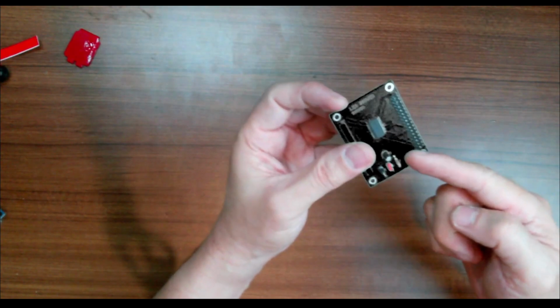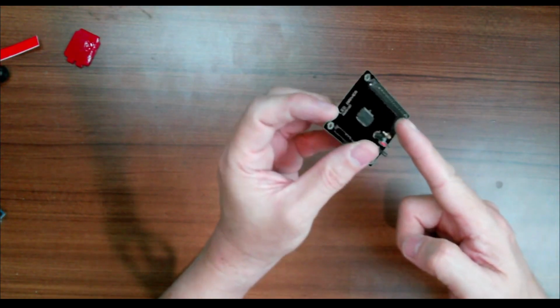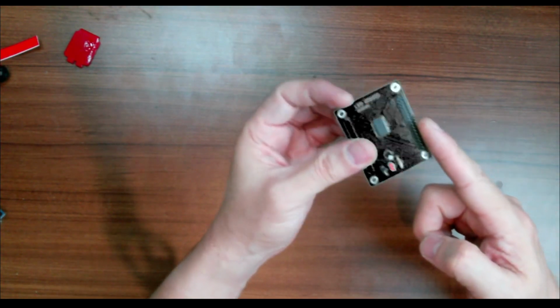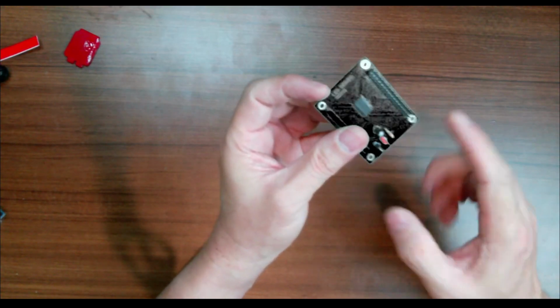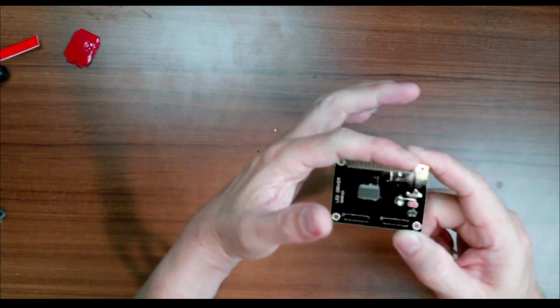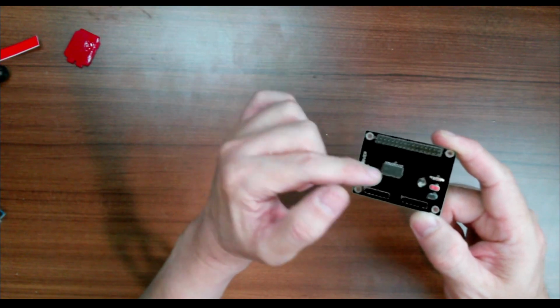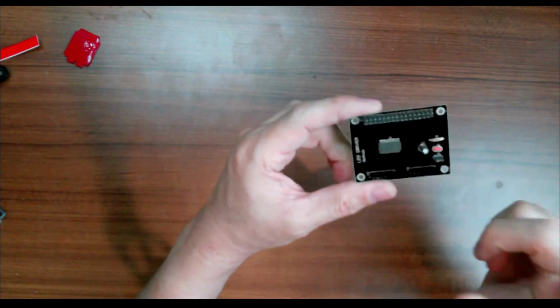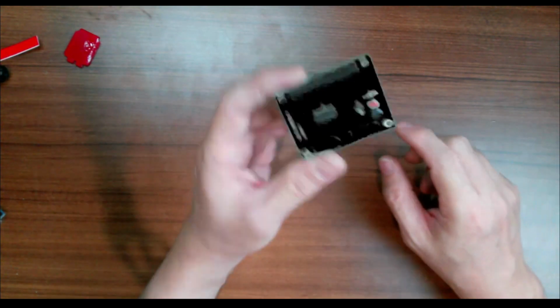So this one is ground, and this one is positive, and then this one, because it's a pull down, so you have to give positive voltage, and it will pull down by the AC to light up. So this one is the LED driver.